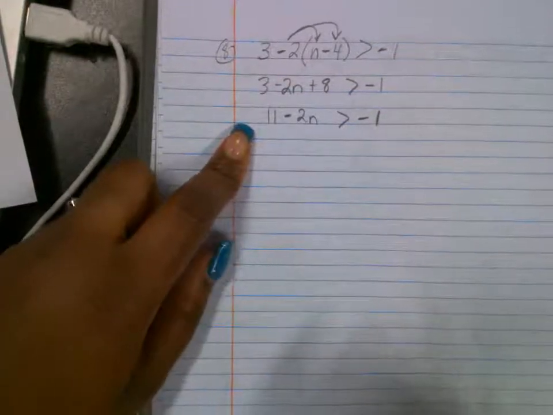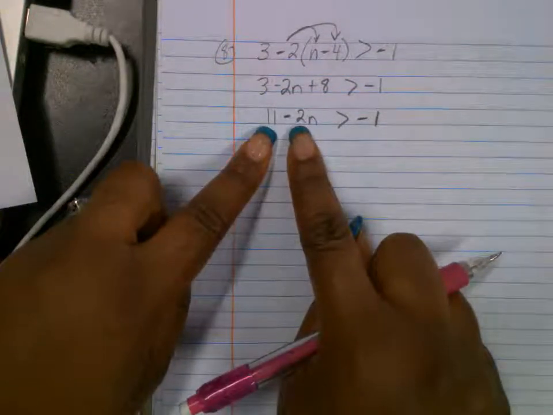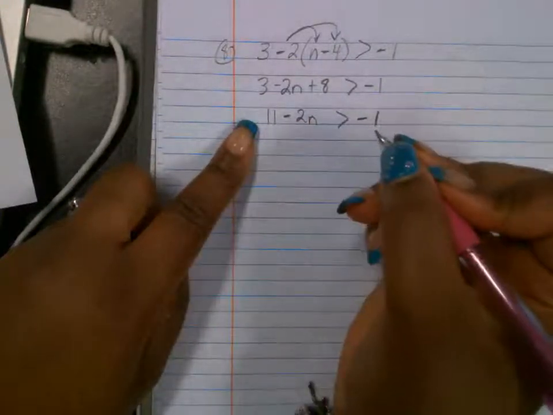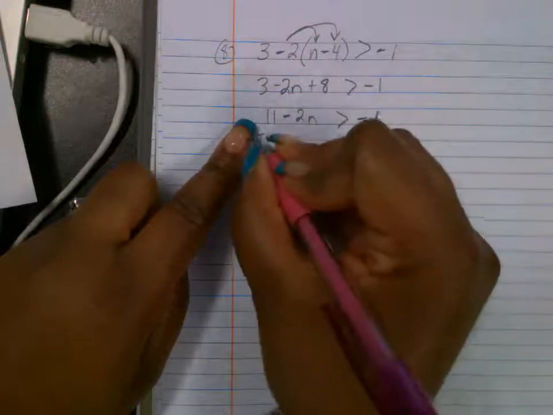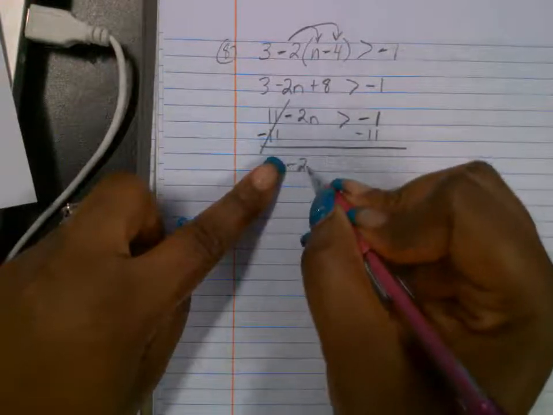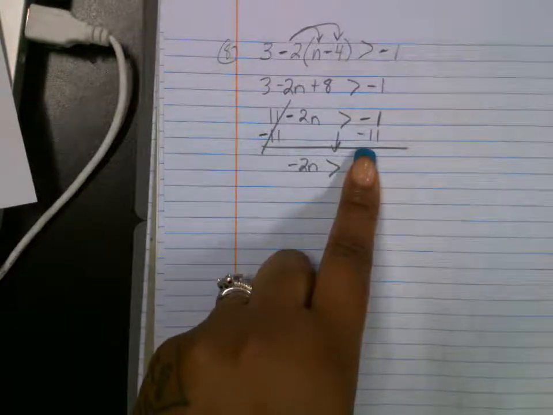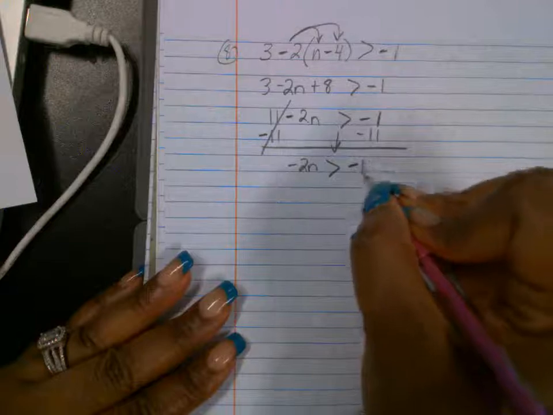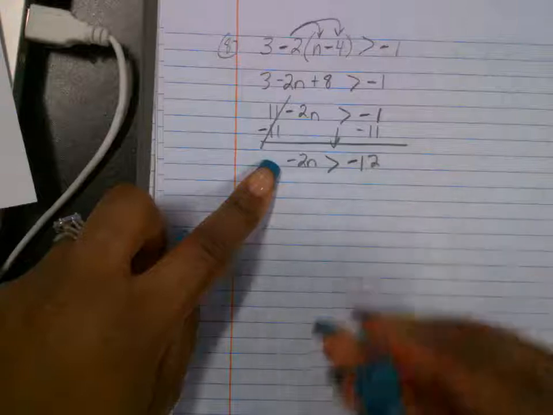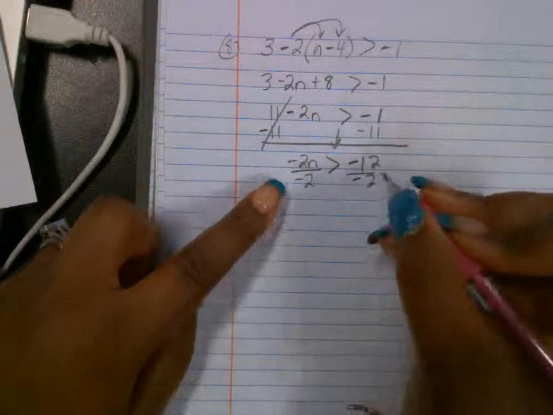Okay. So now what are we going to do in order to get n by itself? Which one of these numbers do I get rid of first? How do you get rid of a +11? Good job. You're going to subtract 11 on both sides. This is gone, and I'm left with -2n. Bring down the greater than sign. -1 minus 11 gives you what? A -12. Okay. So now, what are we going to do to get n by itself? Yes. Divide by -2. Divide both sides by -2. And what does that give you?